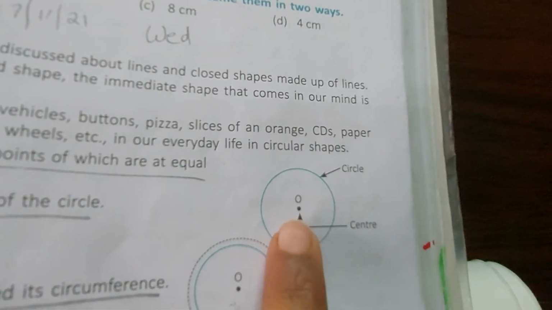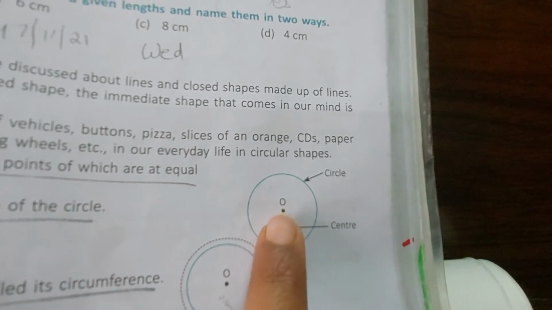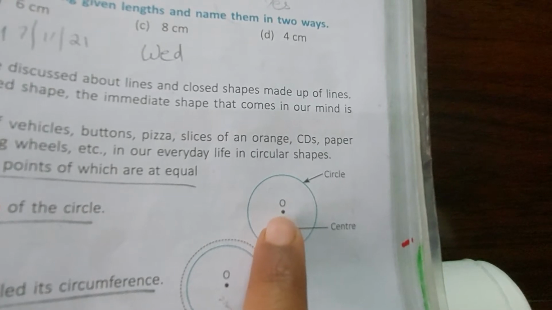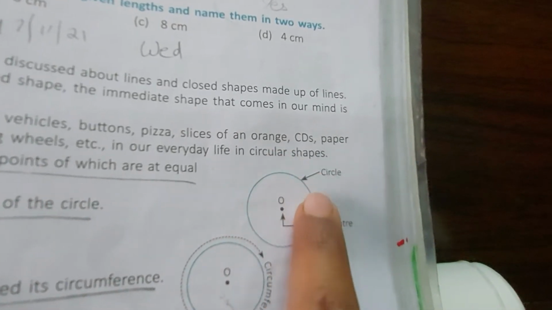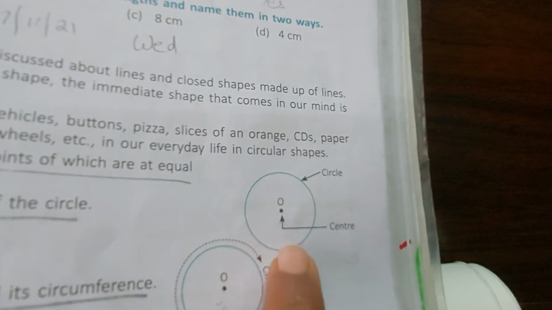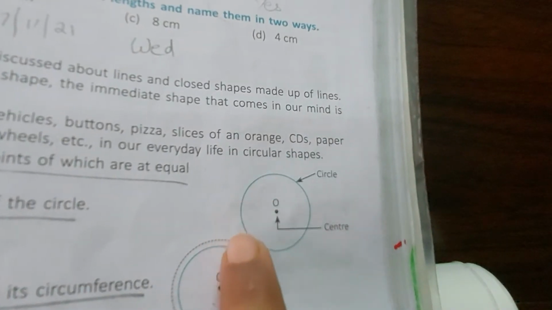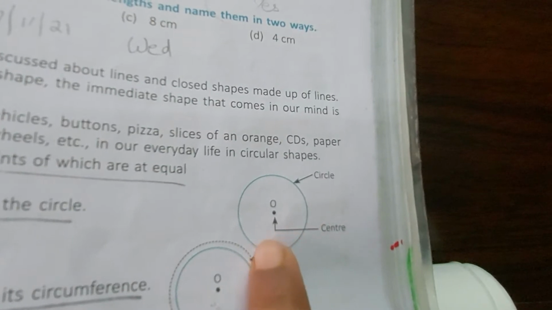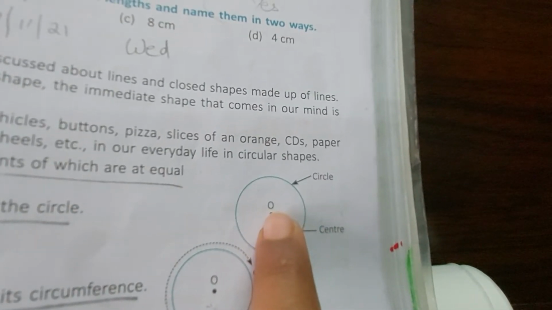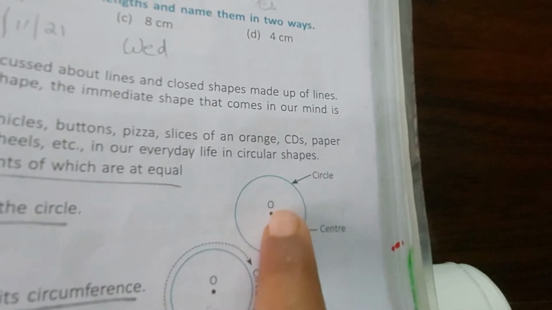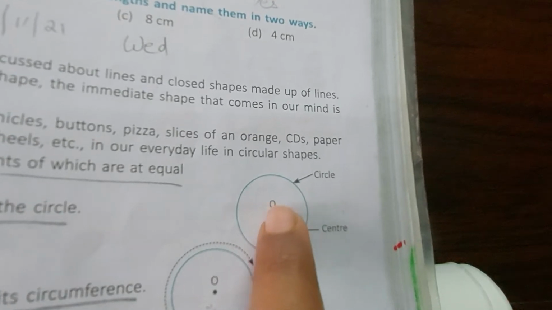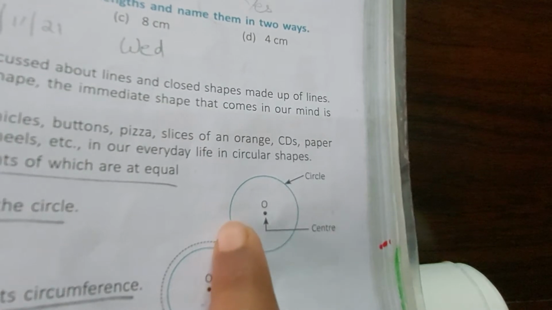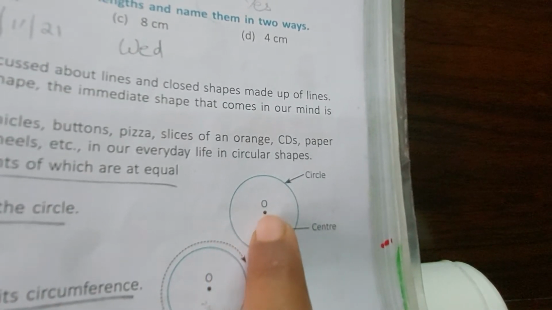In this figure, O is called the center of the circle. Now what is this center? We have many points on the circle. Many points lie on this closed curve. All points are at equal distance from this point O. O is the center of the circle and all the points which lie on this circle are at equal distance from O.